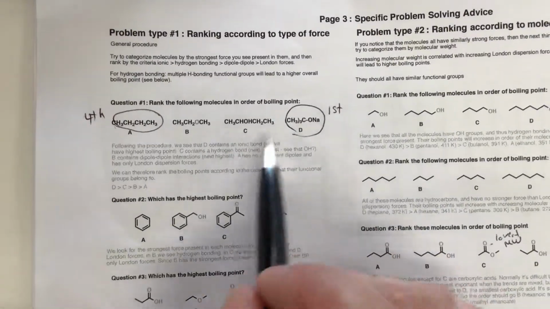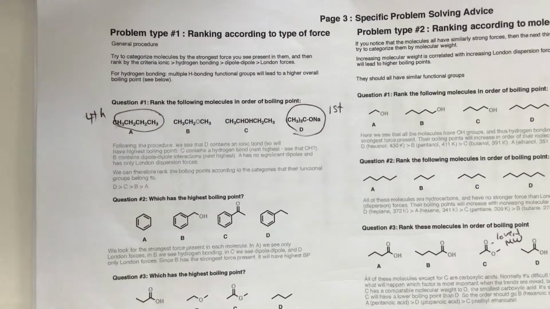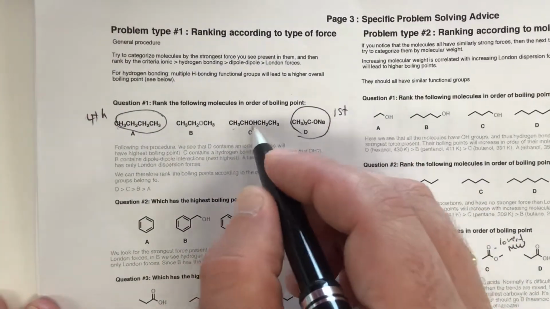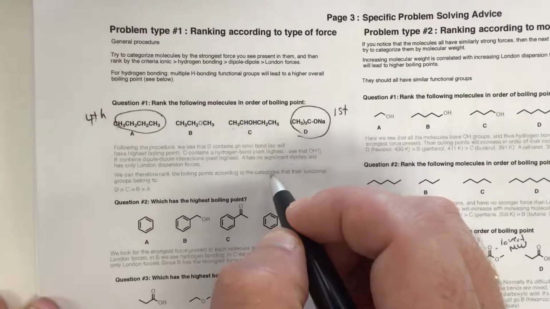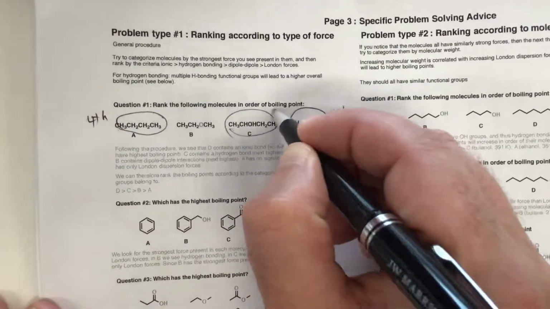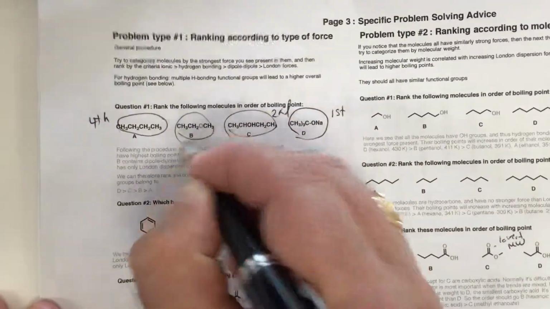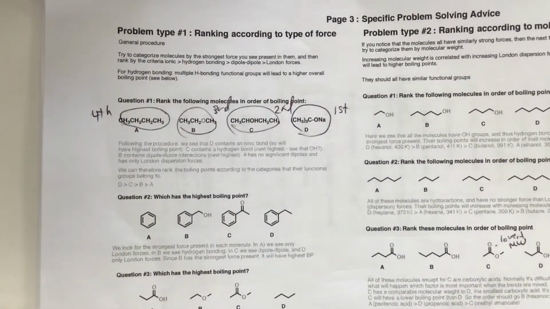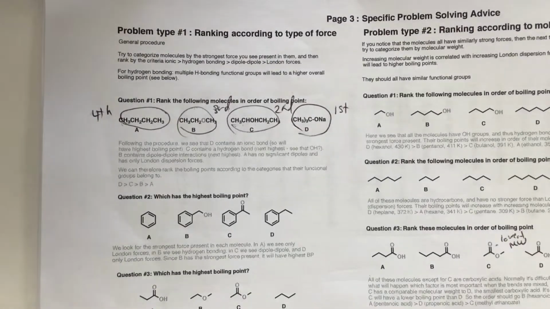So 4 carbons, a longer chain, will have increased surface area, which will have a higher boiling point. So this one is going to be number 2, our second highest boiling point. And this is our third highest boiling point then. So the first thing really to do is look for those intermolecular forces, and then probably you want to look at the length of the chains.